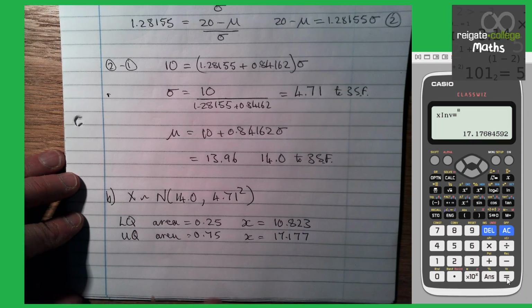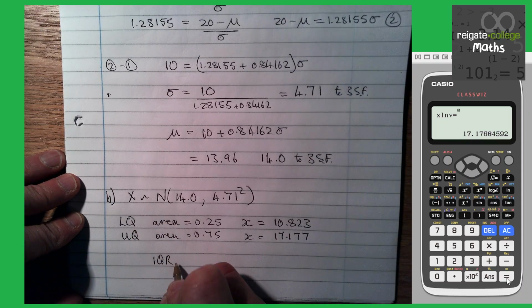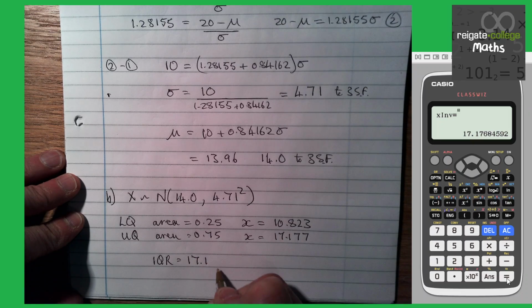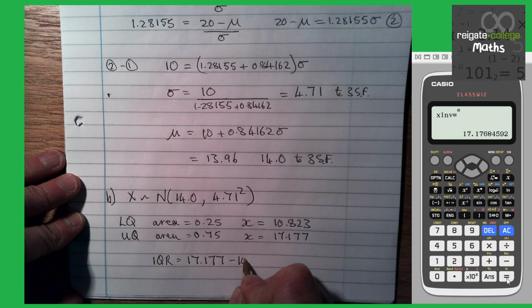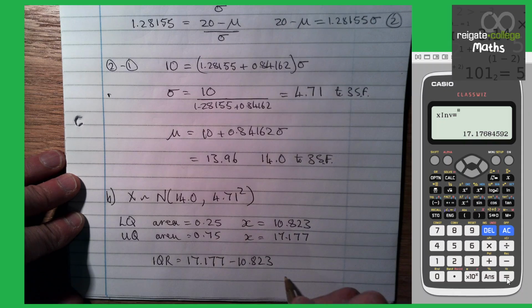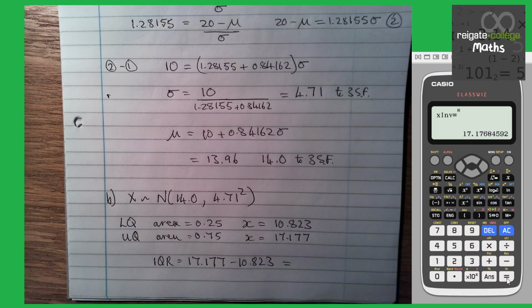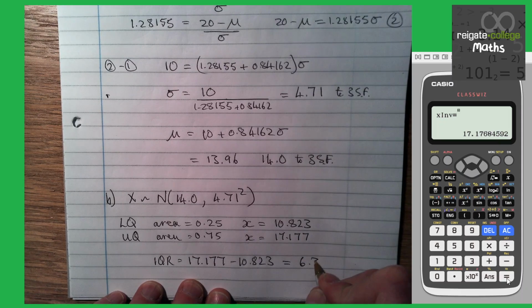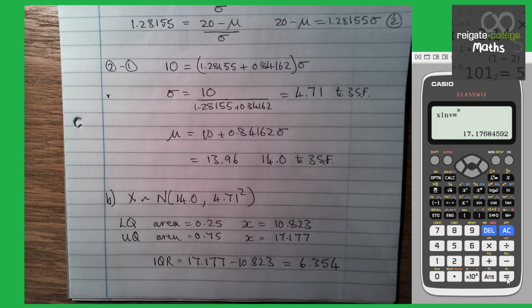So the IQR is 17.177 minus 10.823, and I've got another calculator here, so let's put it in on that. 17.177 minus 10.823 is 6.354. So that's the way we're going to calculate the interquartile range.